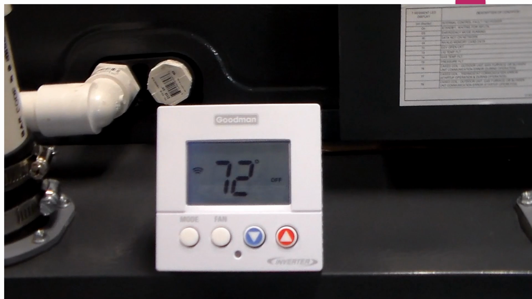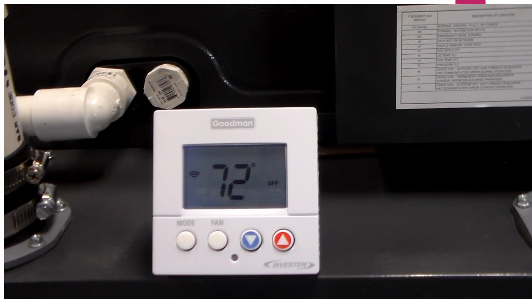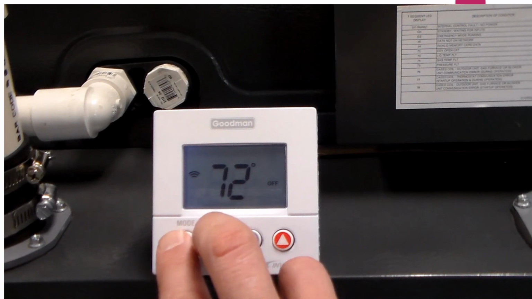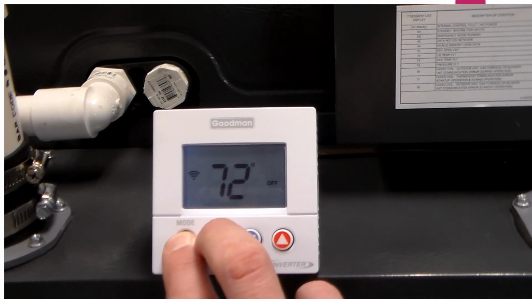So now that we have completed our system profile, it's time to commission this unit. Anytime that you start up a new Goodman inverter system, you will need to run a test mode. If you do not run a test mode right away, you will get an E11 error code anytime you try to use that equipment. So it will not allow that system to run until a test mode has been initiated. So in order to do that, we simply just go to the thermostat, press and hold mode and fan at the same time for about 5 seconds.